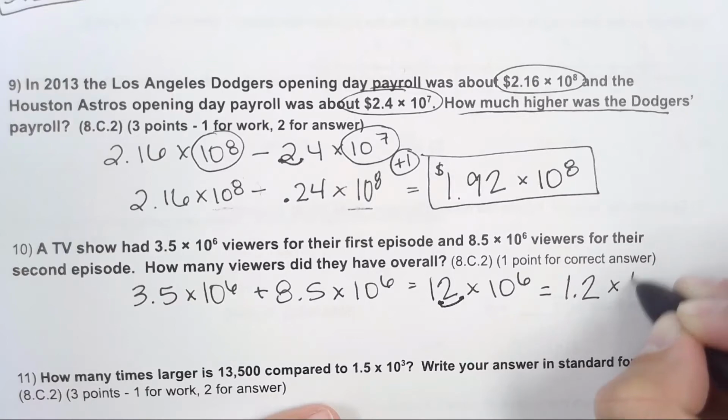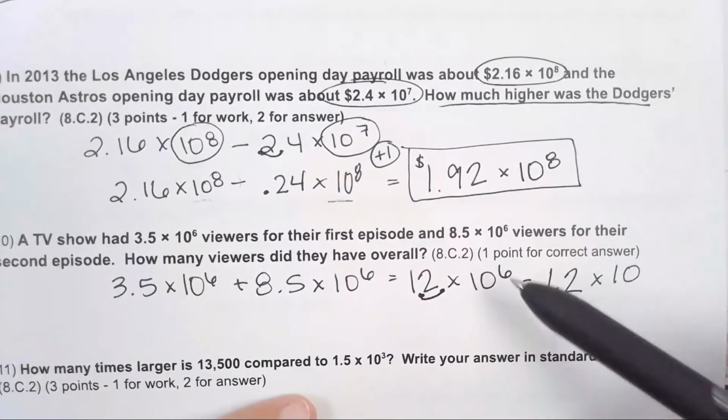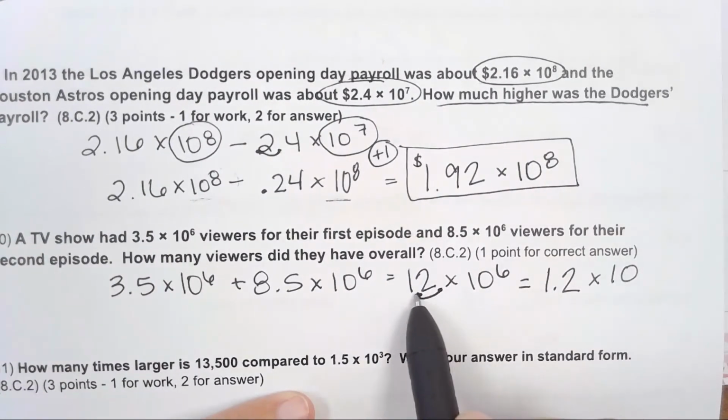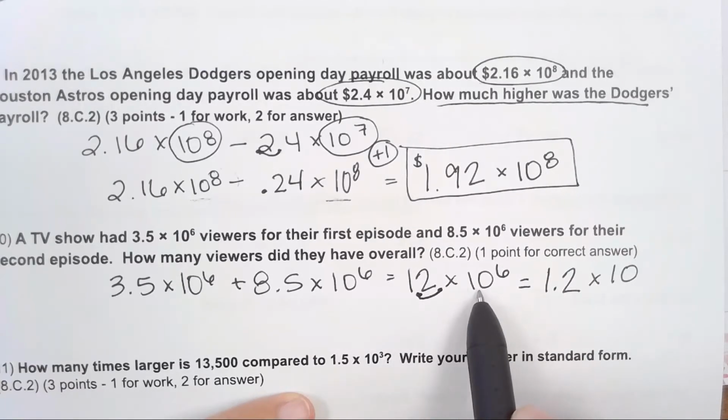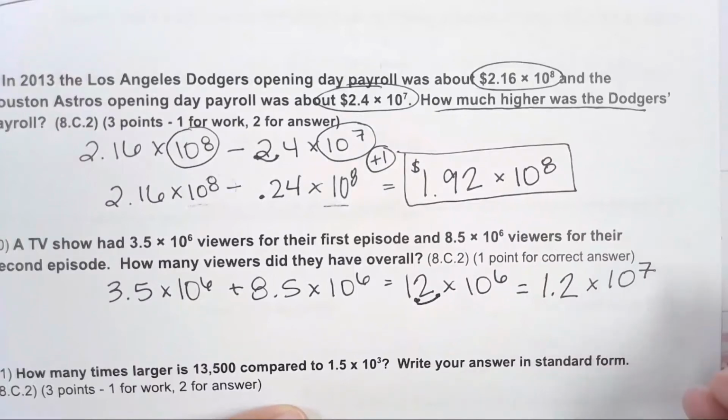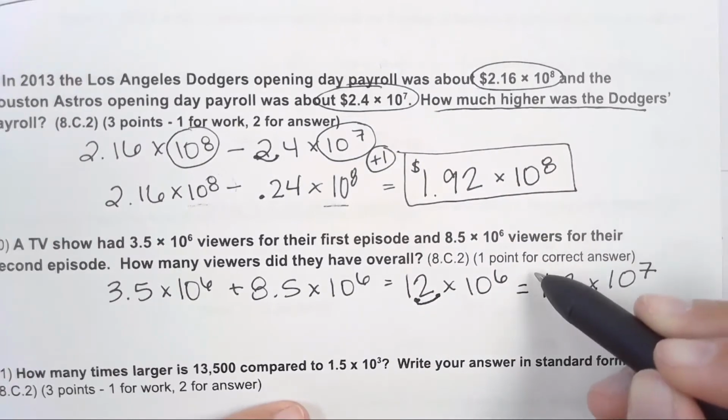And as soon as you do that, you then have to change your exponent. So since I went back one, that means that I made this number smaller. So I need to account for that by making my exponent bigger. So since I moved it back one, I'm going to add 1 to 6, and this now turns into 10 to the 7th power. So this is my answer.